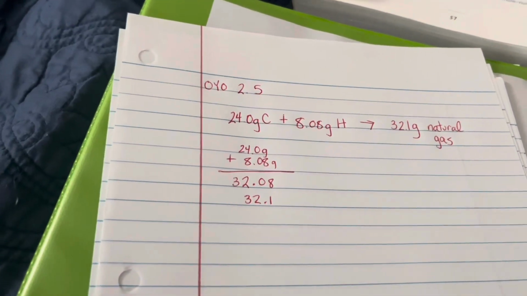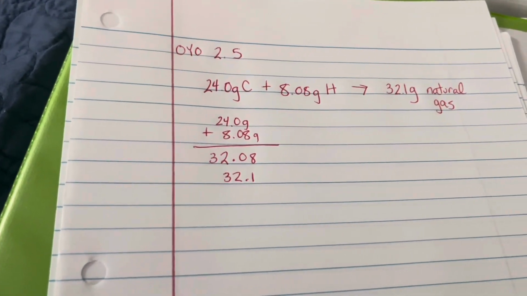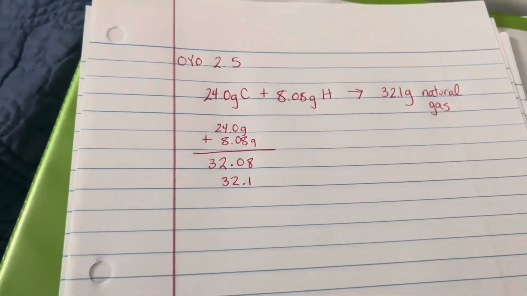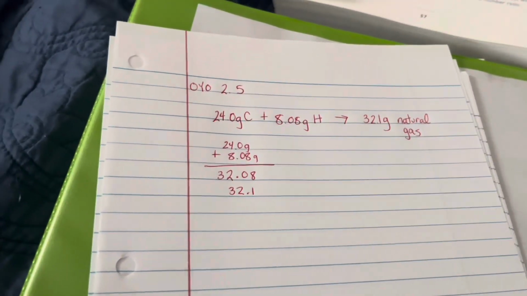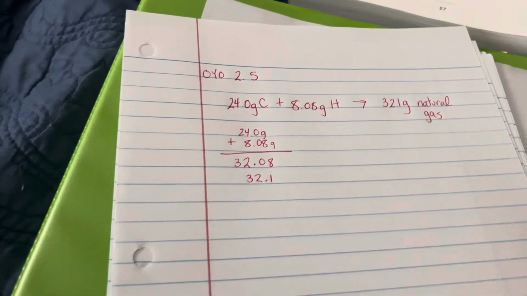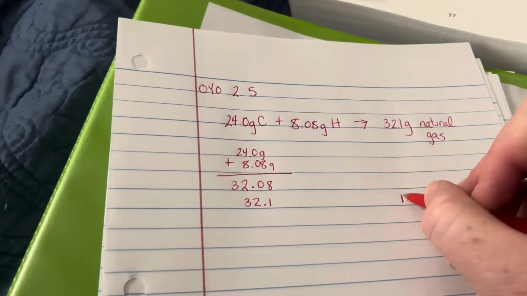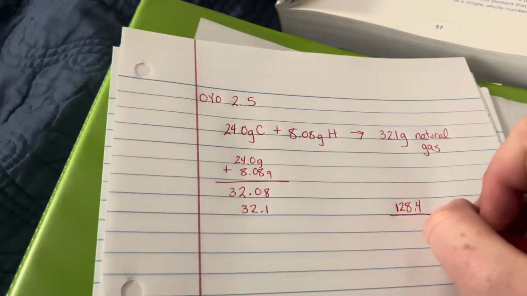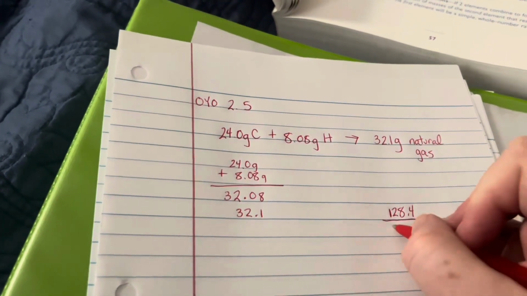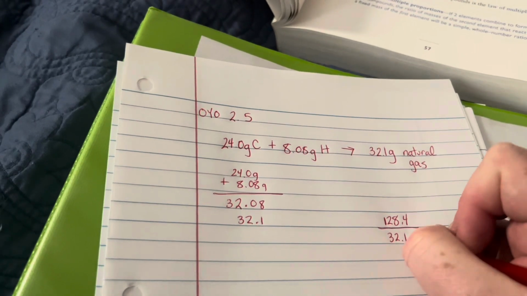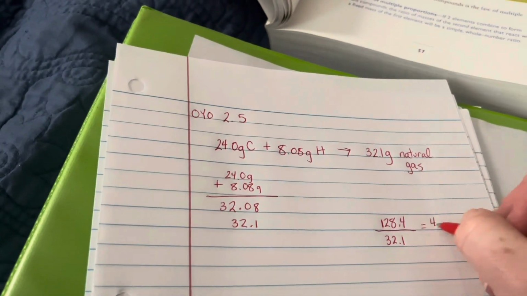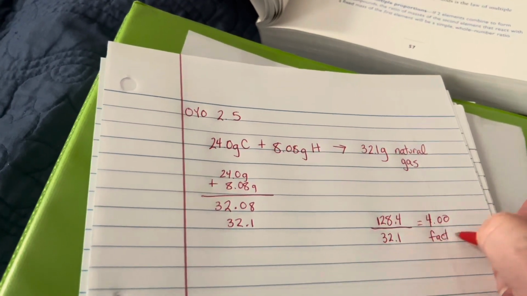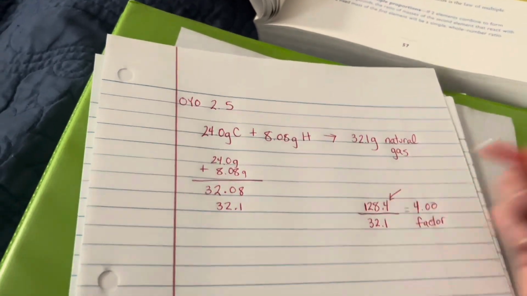Okay, so now it wants me to figure out what my formula would be in order to make 128.4 grams of natural gas. I did an example like this in class. So if I want 128.4, I need to divide by what I have to get my factor. And that is going to give me a factor of 4, okay? In order to get this amount right here.